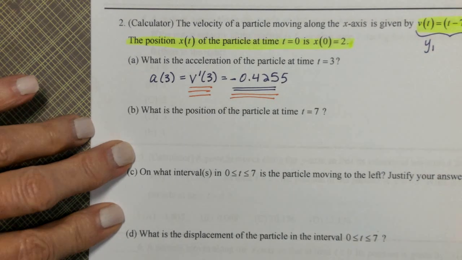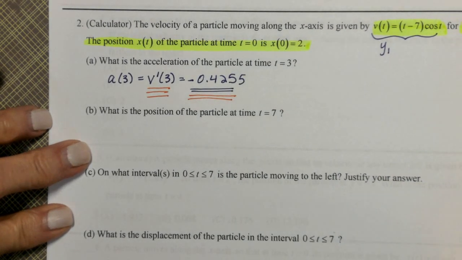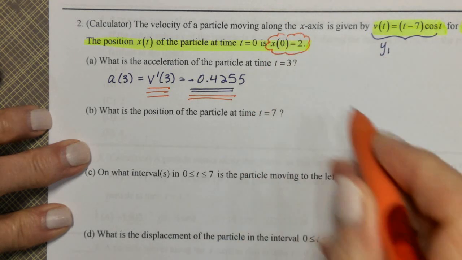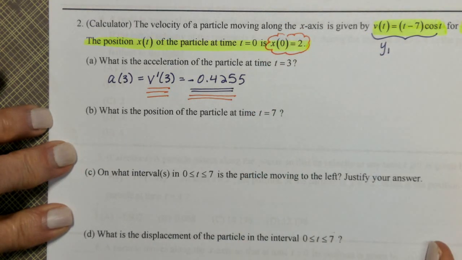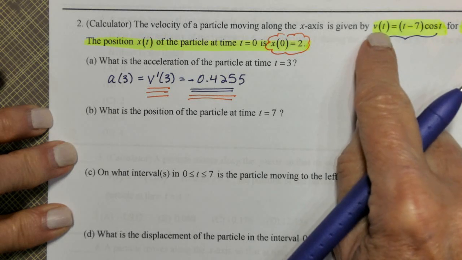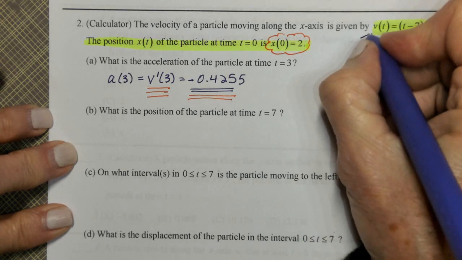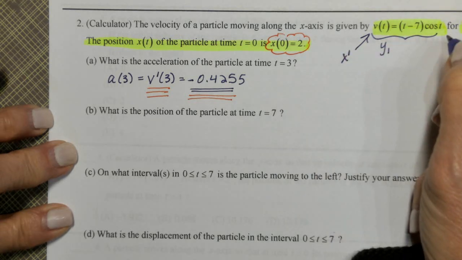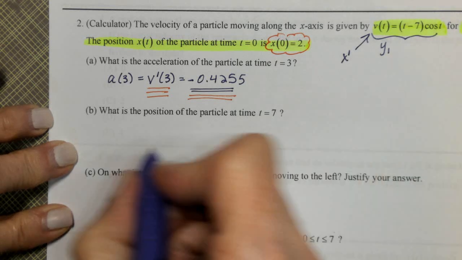Part B, what is the position at time 7? Well, we were given the position at time 0, and now we want the position at time 7. And we know velocity. And velocity I know is the derivative of position. So this is screaming for me to use the fundamental theorem of calculus.